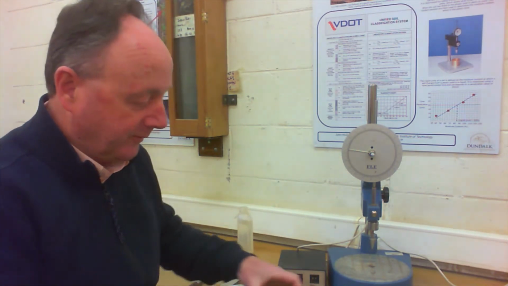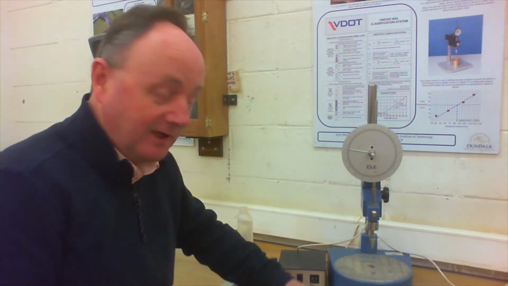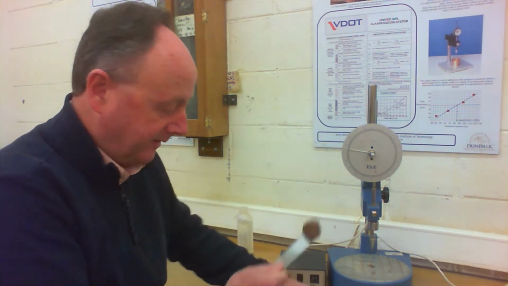And now I want to know the moisture content of the soil I've just tested. So I'll take a sample of the soil. About 50 grams would be enough, and that would look like this. That's plenty. Pop it into the container. I'll weigh that.